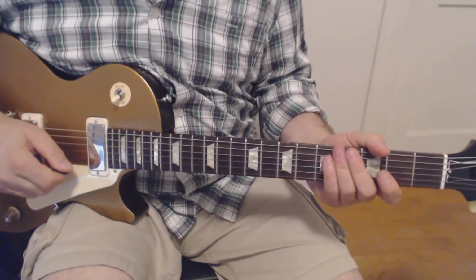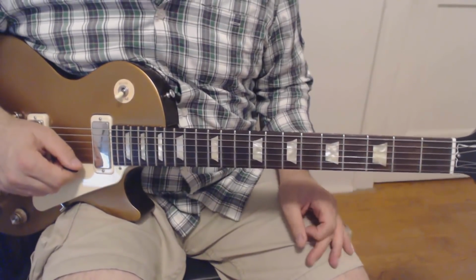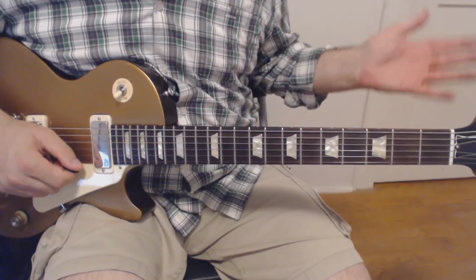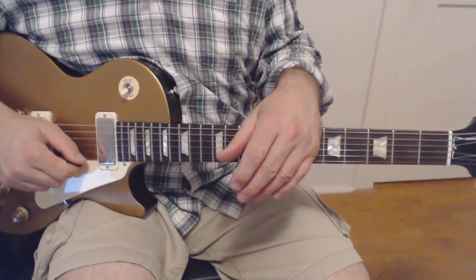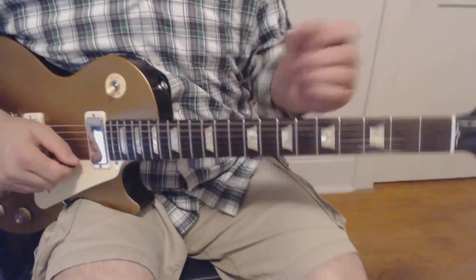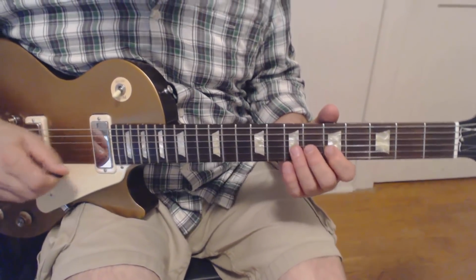All right, so the last step is, of course, to integrate the lick into the solo itself. So what we're going to do is we're going to improvise beforehand, play the lick, and then improvise a little bit afterward. All right, so here we go.